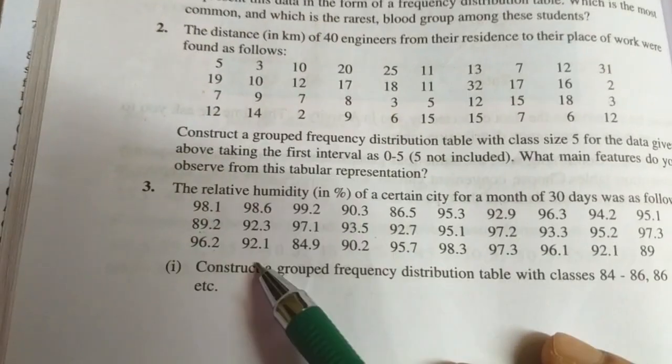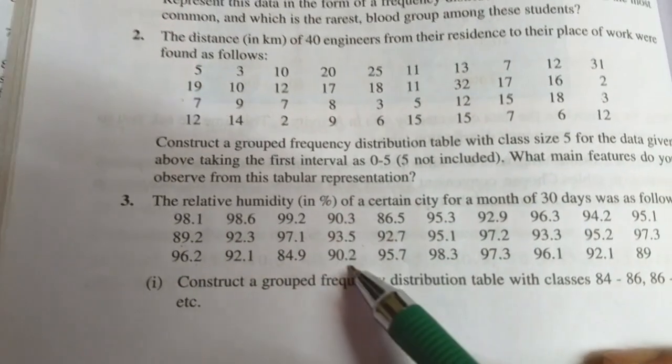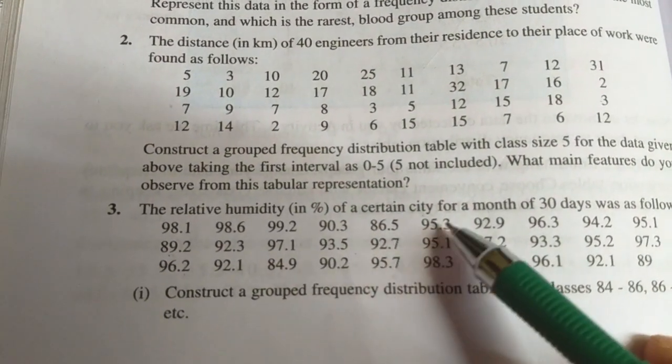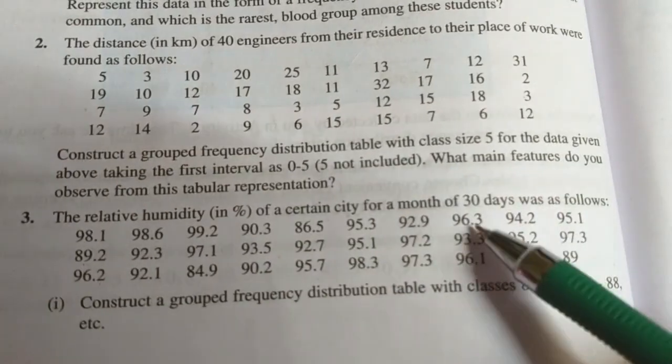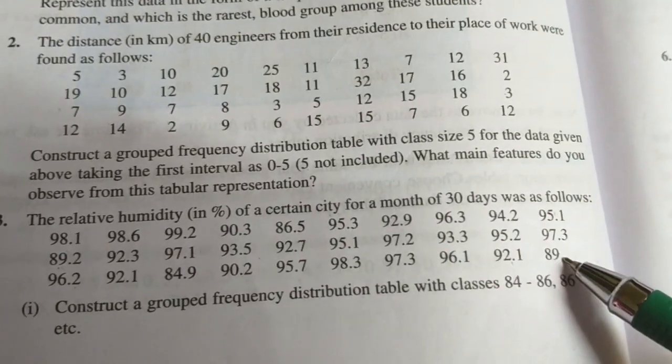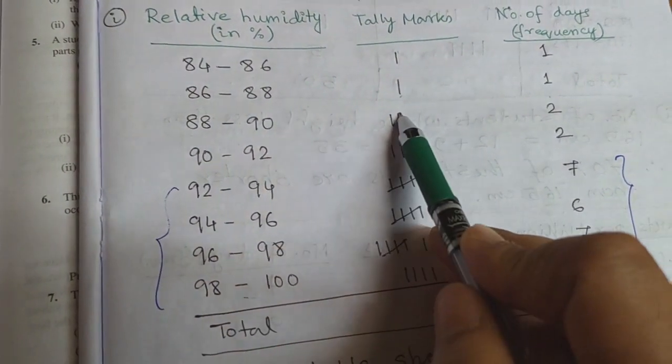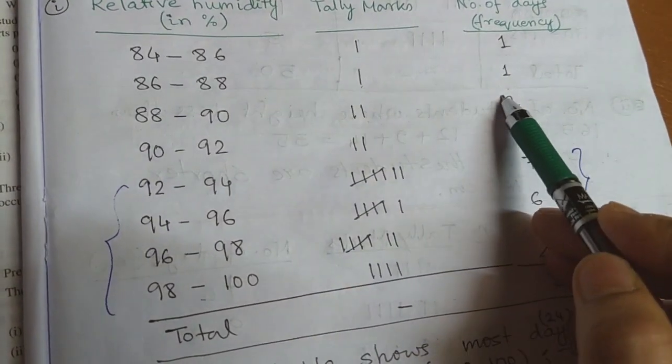Next line, no. Next line, no. Next line, also no. Next line, also no. Next row, next row, next row. Last row we got 89, right? So 89 also is between 88 to 90. So another strike. So that is 2 data. Next is 90 to 92.